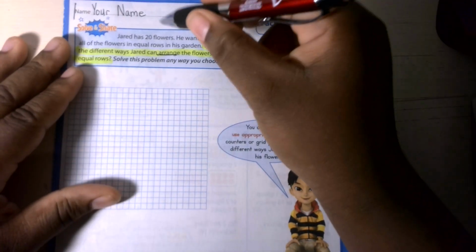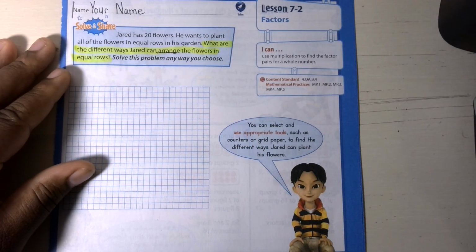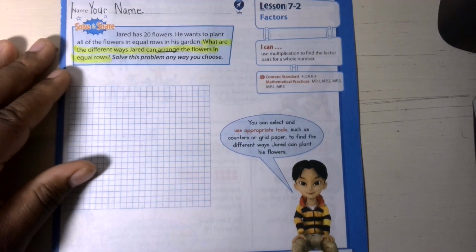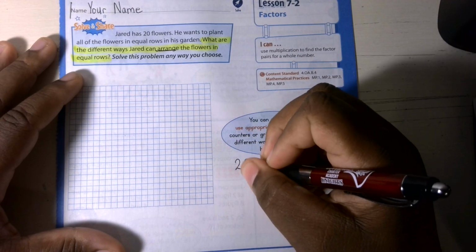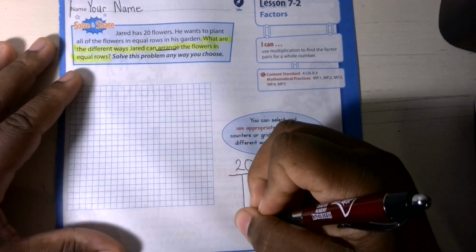So Jared has 20 flowers. He wants to plant all the flowers in equal rows in his garden. So he wants to arrange 20 items, which means I need to factor 20. I'm going to create a factoring chart.